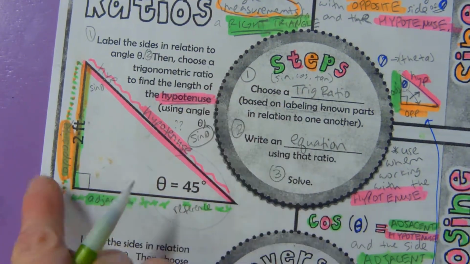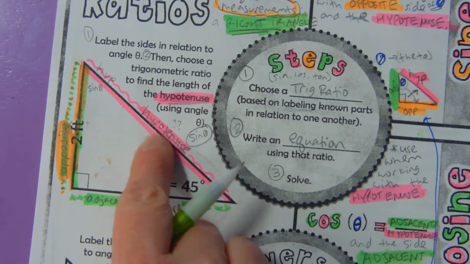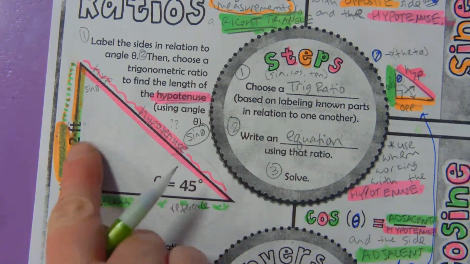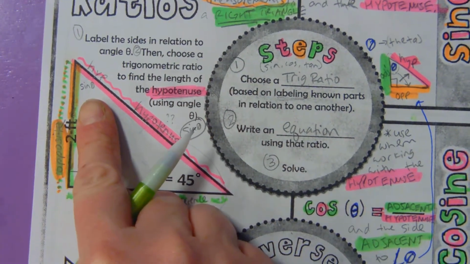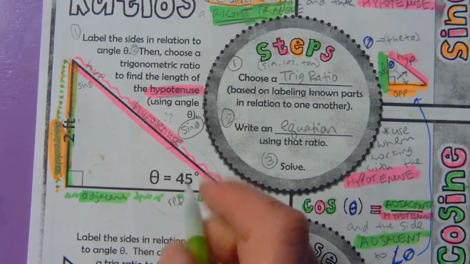Sine of theta, because I have opposite and I have my hypotenuse and there's my theta. Okay, so I labeled. I know I'm going to use sine. Here's how we do this. The theta is 45 degrees.